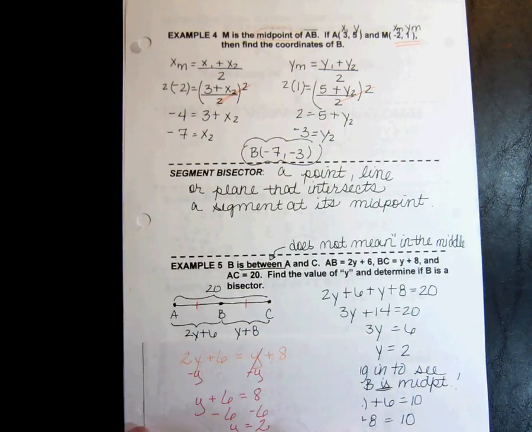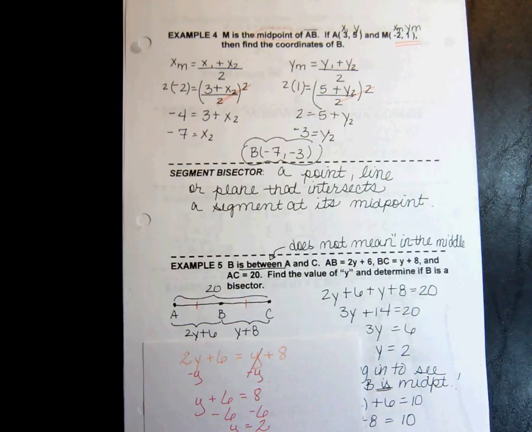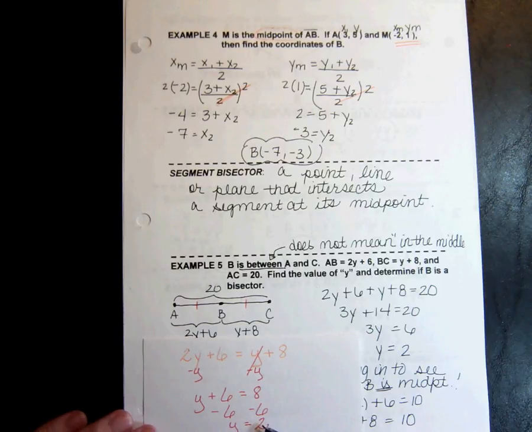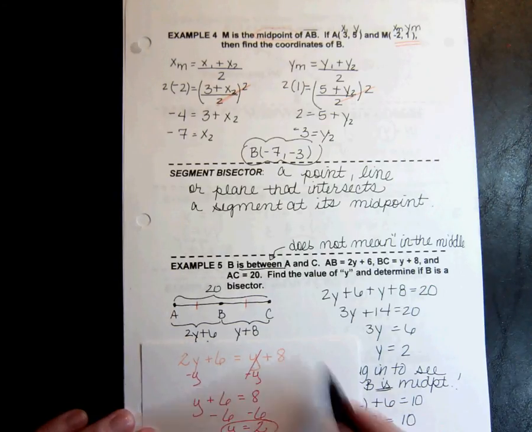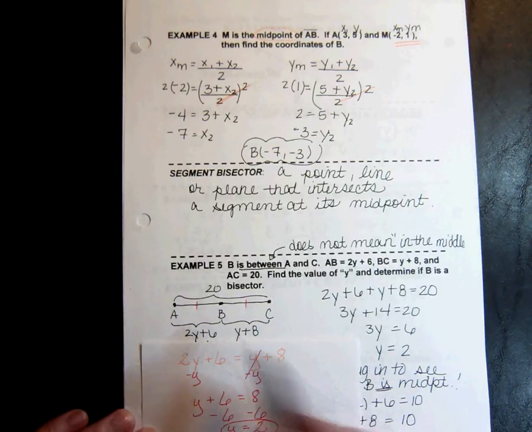Just like they did it this way, where they just combined all of these and set it equal to 20. So either way will work, but if you're checking to see if B is the bisector, you would then have to take this y equals 2, plug it back in for this y, and plug it in for this y, and see if it balances the equation and if they both end up being the same.